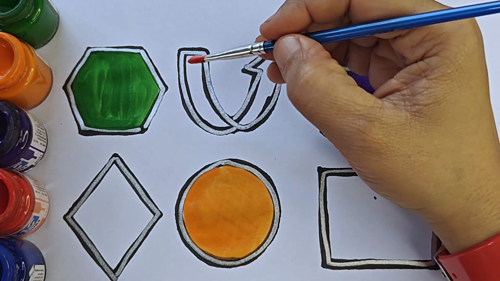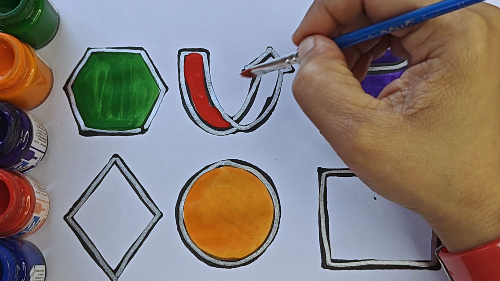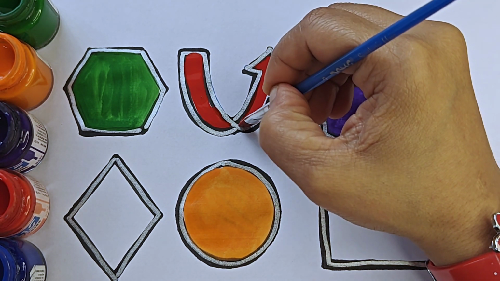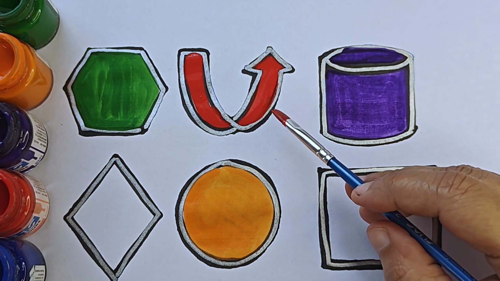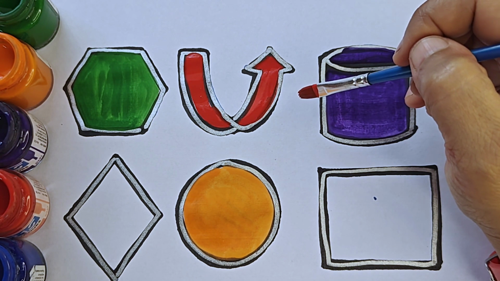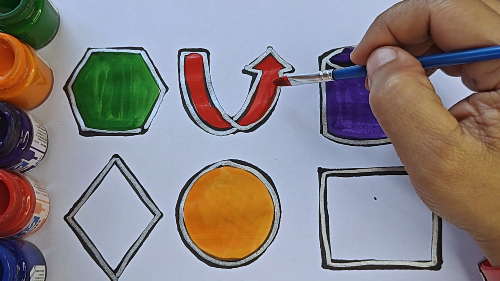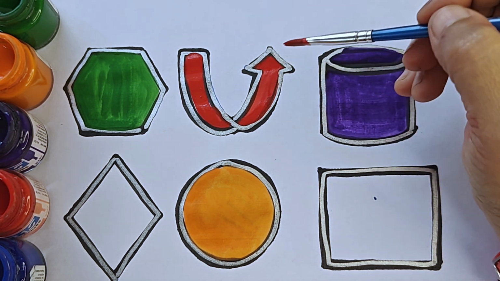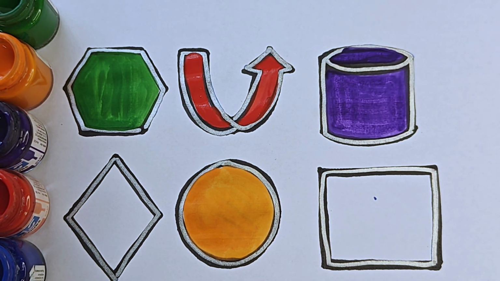Red color. This is curved up arrow. Curved up arrow, curved up arrow. This is a symbol.